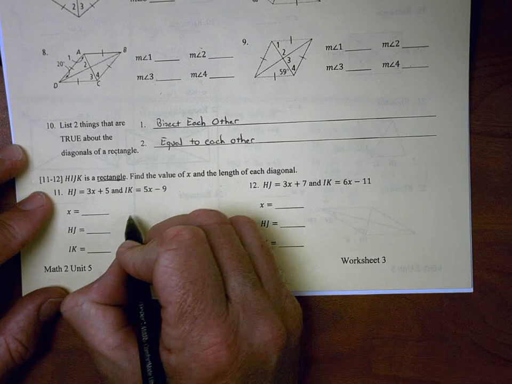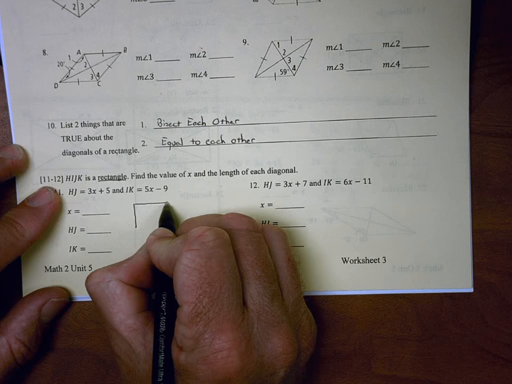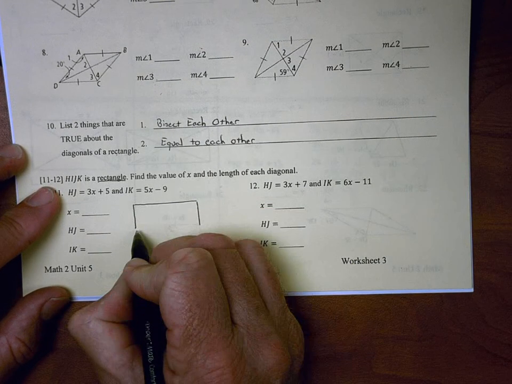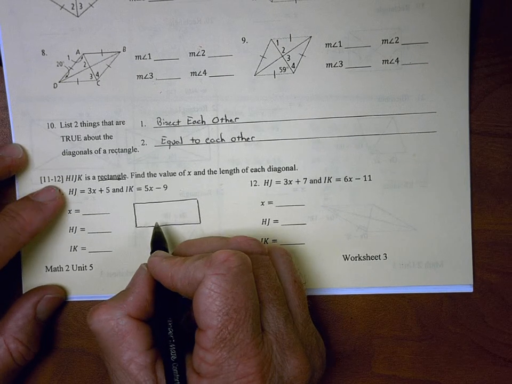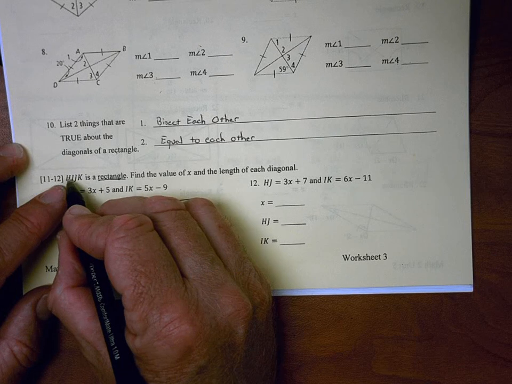So let's start off this problem by drawing a rectangle. You could draw any old rectangle you want. Just make the shape look like a rectangle. You're just using this for visual purposes. We're going to call it HIJK. So one of the vertices we have to label as H.